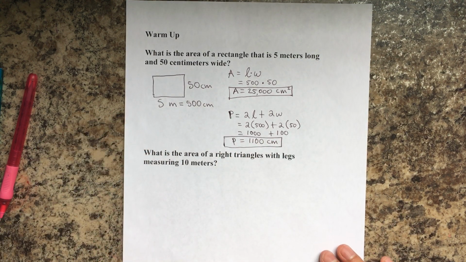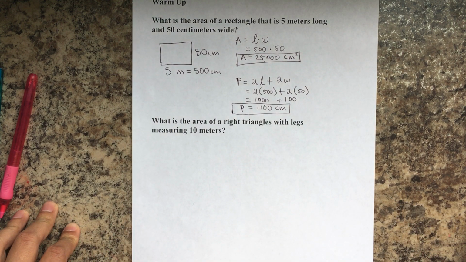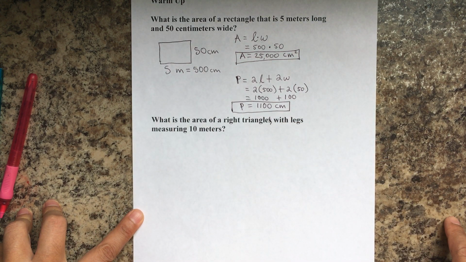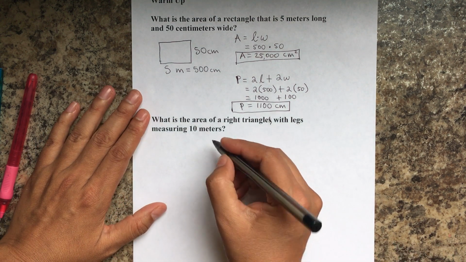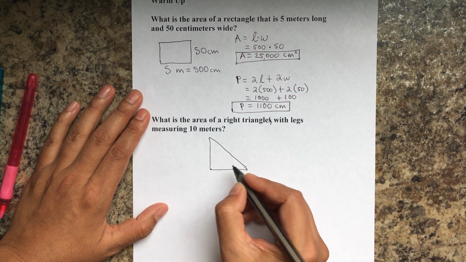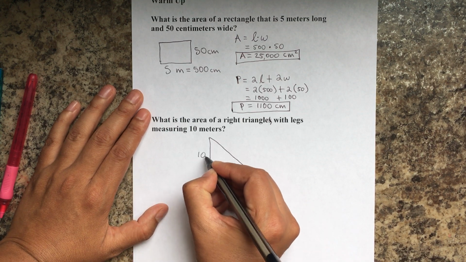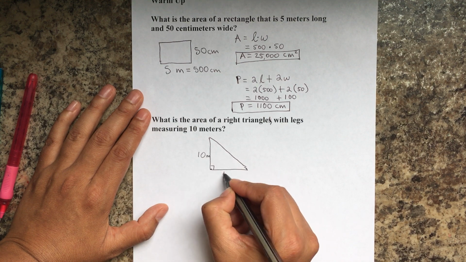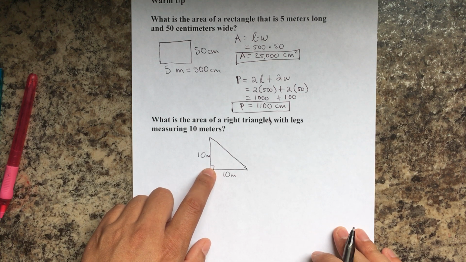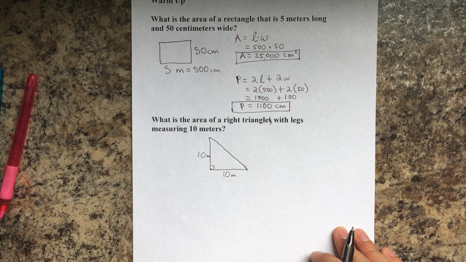Okay, for the second one, it says, what is the area of a right triangle, sorry about that, with legs measuring 10 meters? Okay, so these are the legs. This is the hypotenuse. It says that the legs are 10 meters. And if it's something like this where you have the right angle in there, that means that the 2 legs are the base and the height.